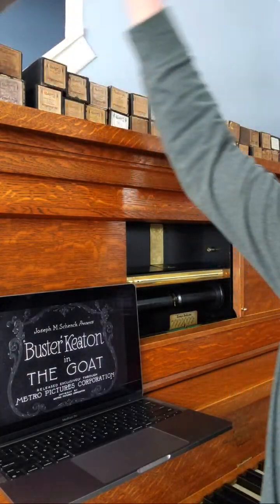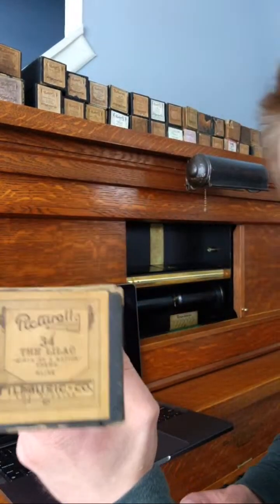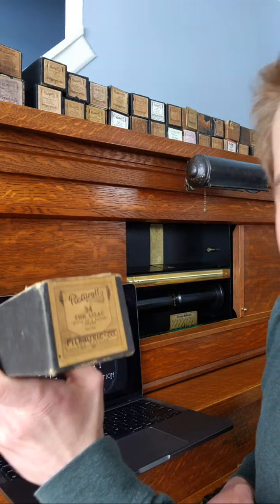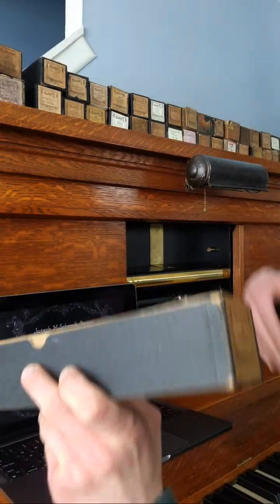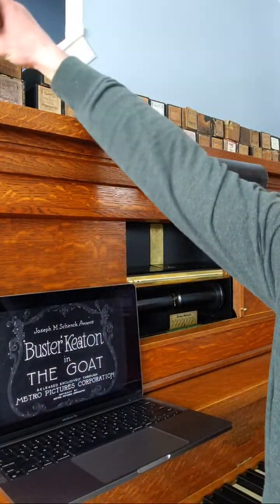These picture rolls are quite hard to come by, and these were cut specifically for silent films. I know you're getting a mirror image, so I'm sorry. Here's just an example. This is the Lilac, the Birth of a Nation theme. I don't think we'll be using this for this film, but it's just one example.